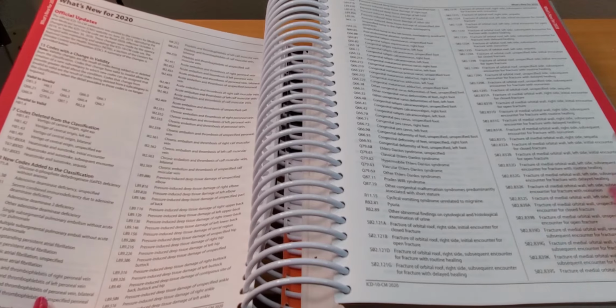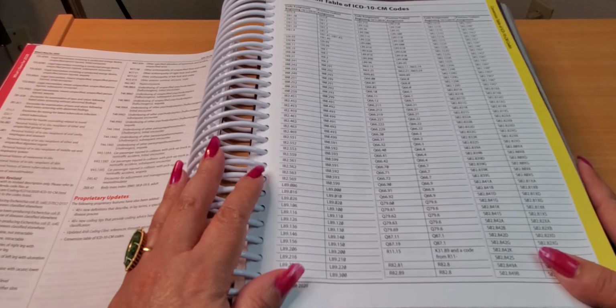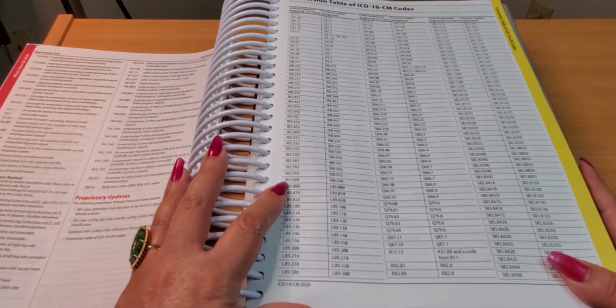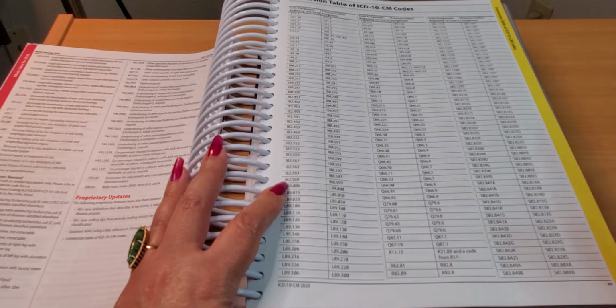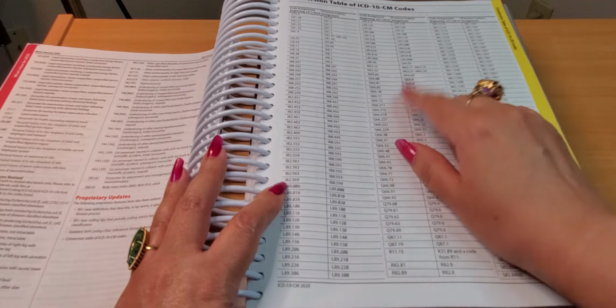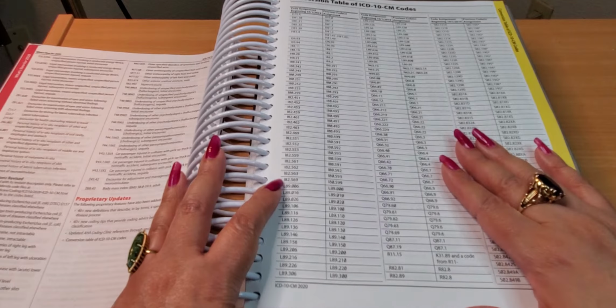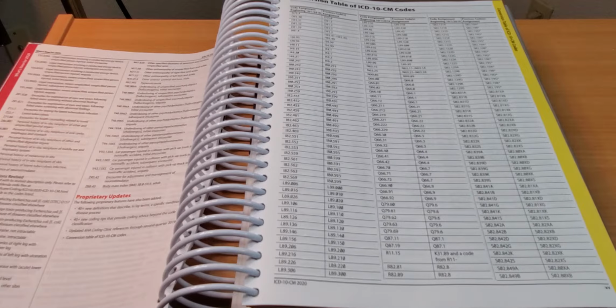And then it has the conversion table of ICD-10-CM codes. So it'll tell you what the code assignment was at the beginning of 2019, October of 2019, and then what the previous code assignment was. So it's giving you like a breakdown. So that way, if a code is coming up as invalid or something, you can look at this really quickly and just sort of kind of figure out why.